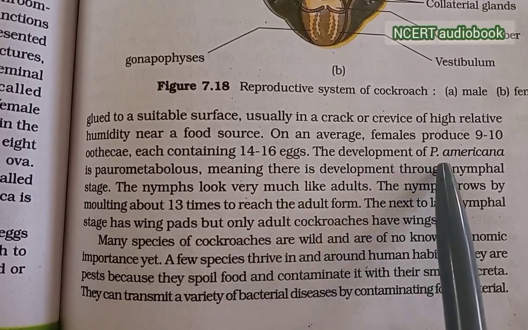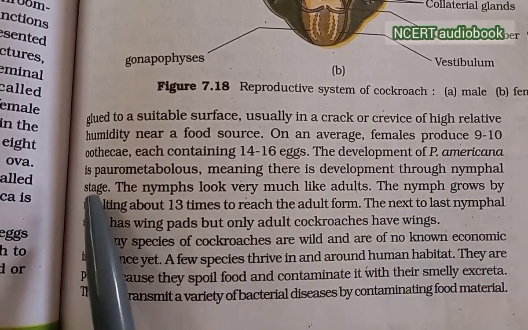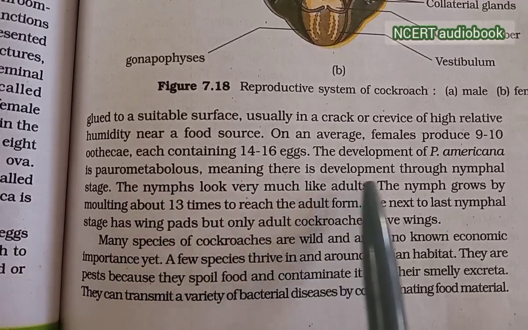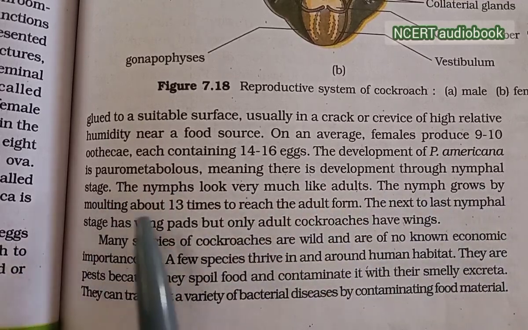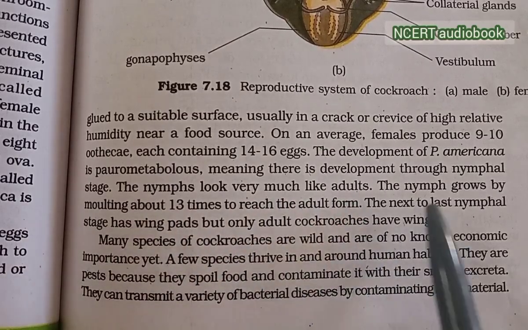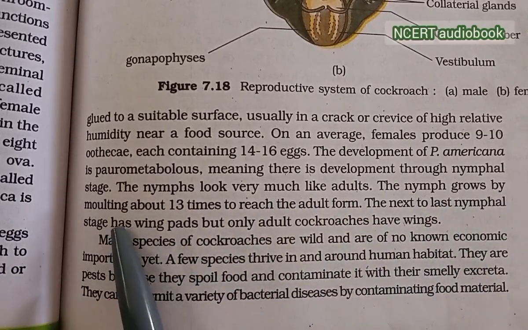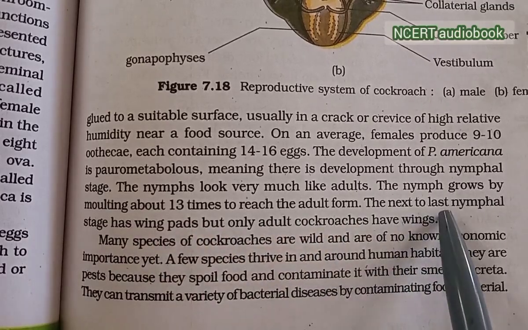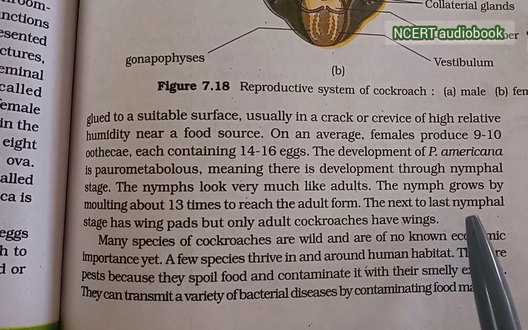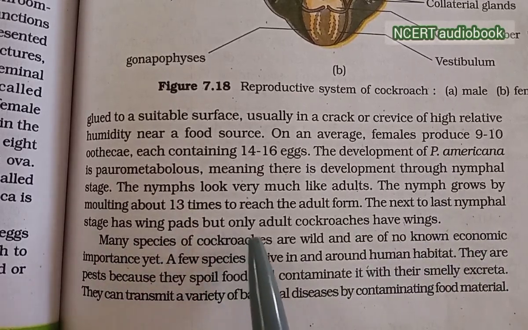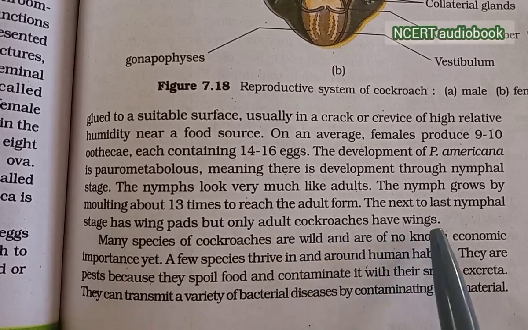The development of P. americana is paurometabolous, meaning that development is through the nymph stage. The nymphs look very much like adults. The nymphs grow by molting about 30 times to reach the adult form. The next to the last nymphal stage has wing pads, but only adult cockroaches have wings.